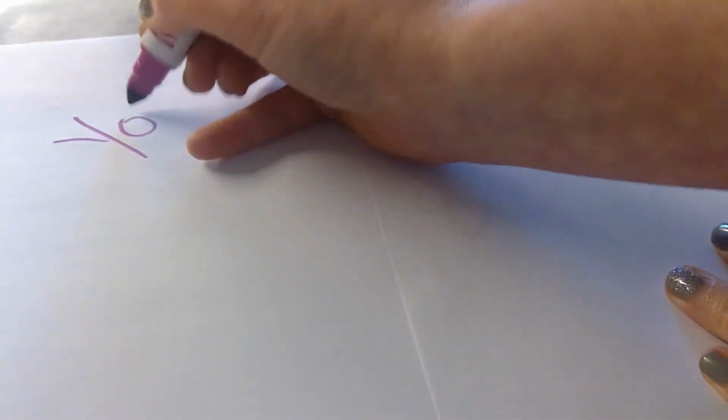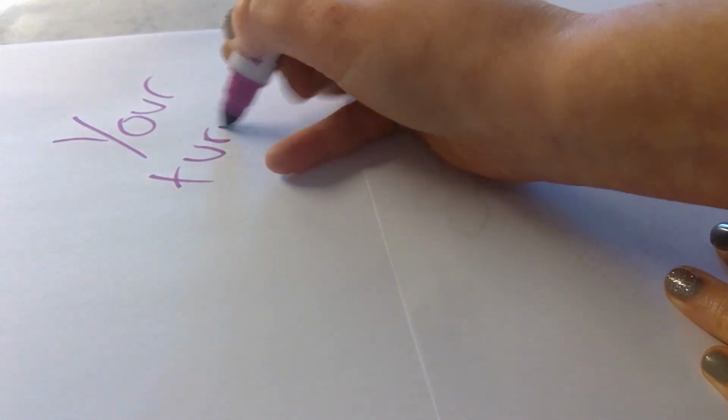Okay, now it is your turn. You might even decide that you want to use things around your house to help you with your dividing and your sharing. Obviously, be careful with what you're using. Make sure you've asked your parents' permission first.